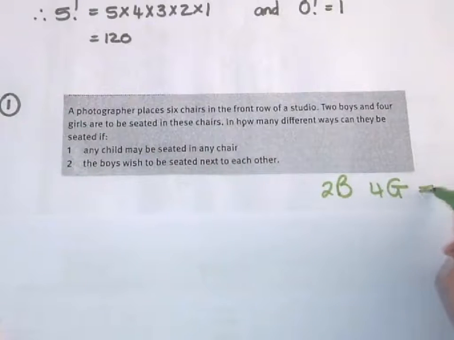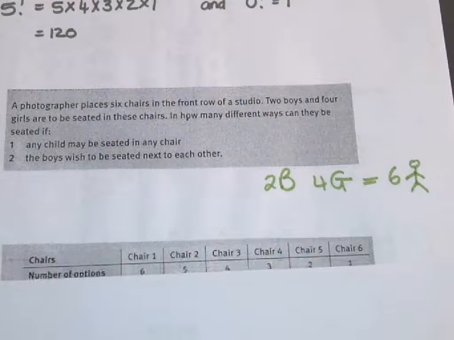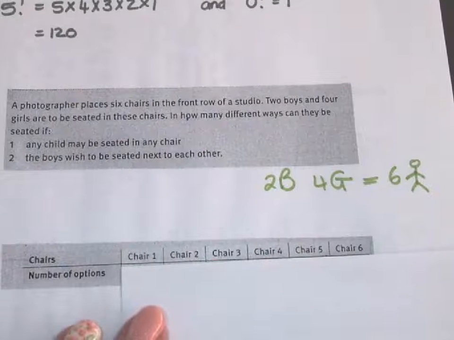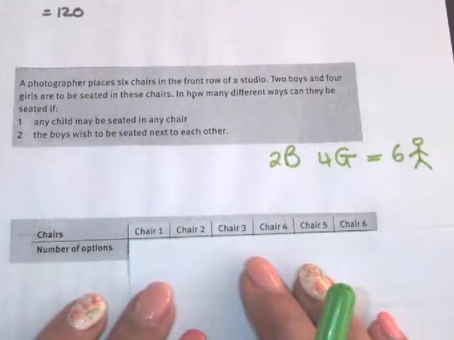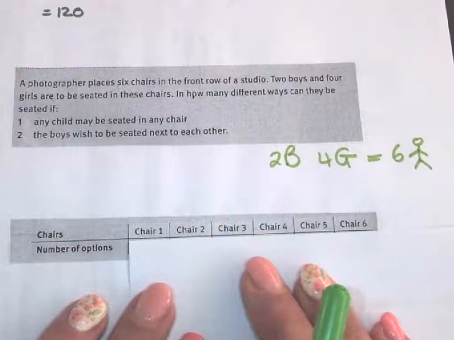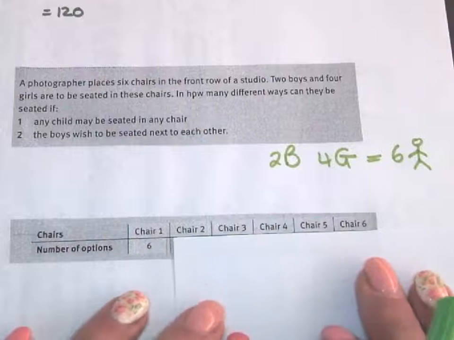There are 6 children. 2 boys, 4 girls. So, in chair 1, how many children can sit in chair 1? 1 of 6. And in chair 2, 5.